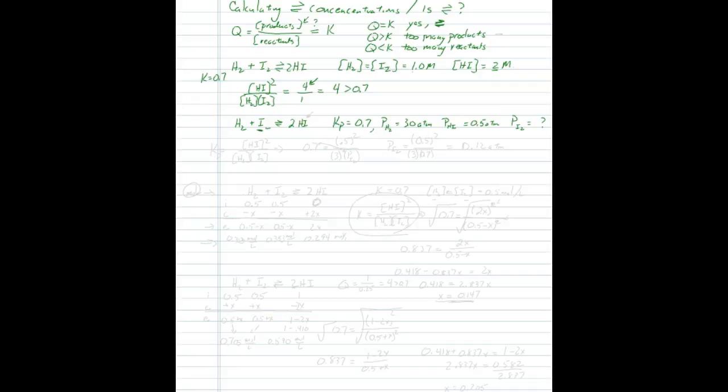Set it up. Mass action expression. HI squared over H2 times I2. Plug in the values that you know. This is Kp. So Kp is 0.7. The pressure of the HI is 0.5 squared. The pressure of the hydrogen is 3. And the pressure of the iodine is unknown. Solve for P of I2.